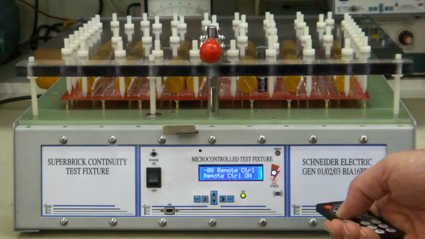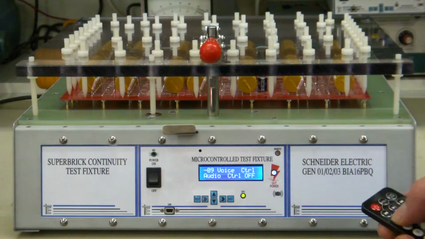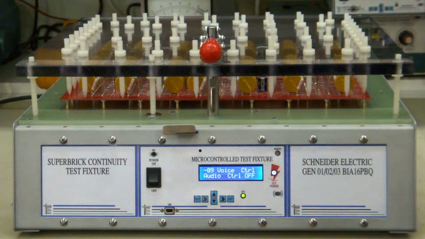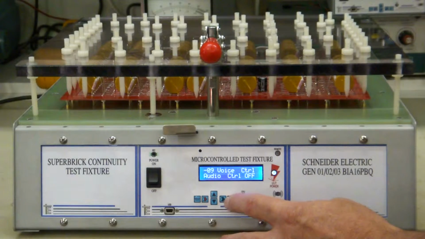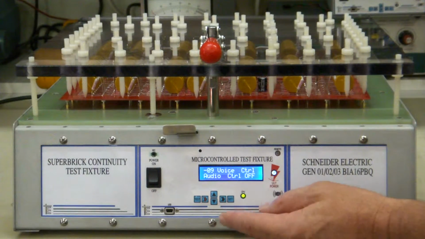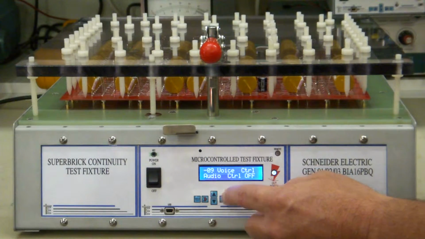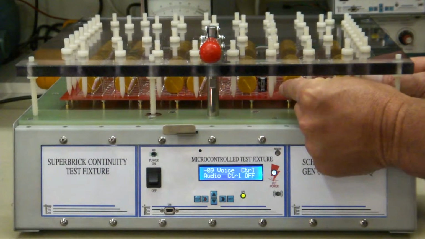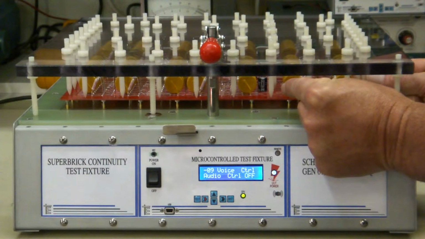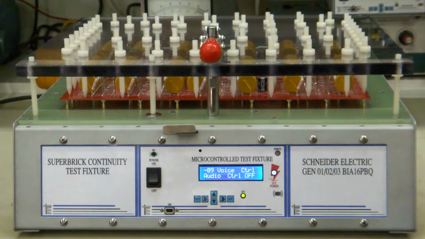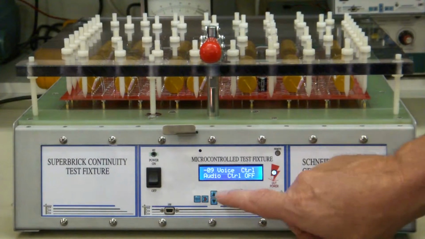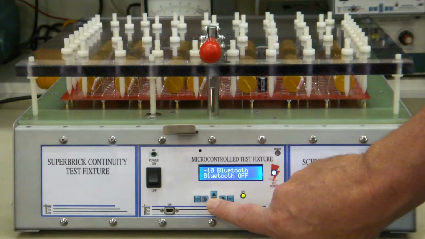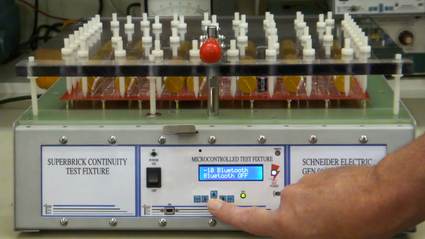Now let's go to audio control. Audio control is a voice control. This allows you to do testing by voice. What it does is it presses this button when you say test. So you can scroll up to a test, and you can hold test probes up on here with 2 hands, and then you can just say test, and it'll do the test for you. I can demonstrate that real quick after a few more functions I show you here.